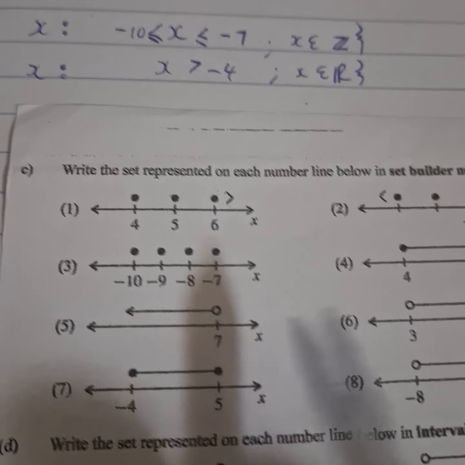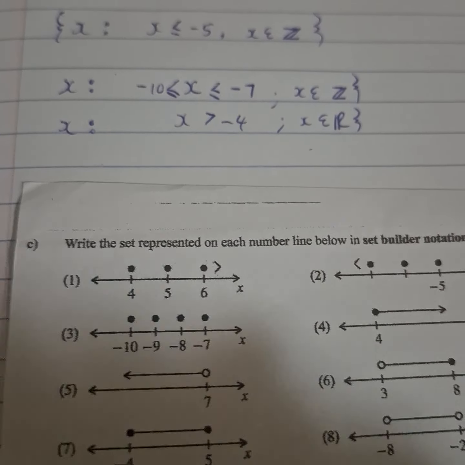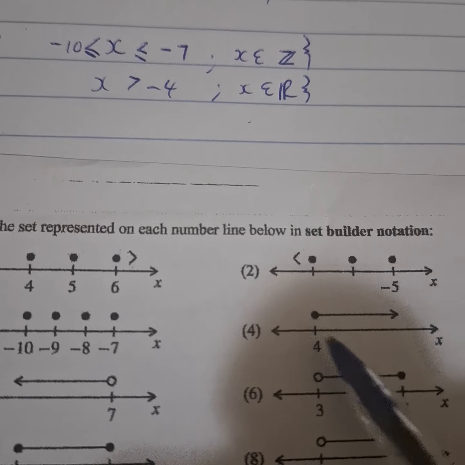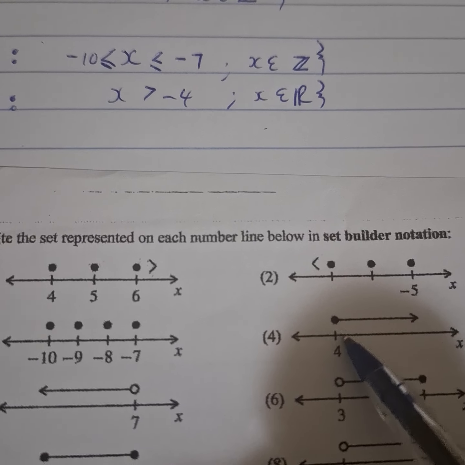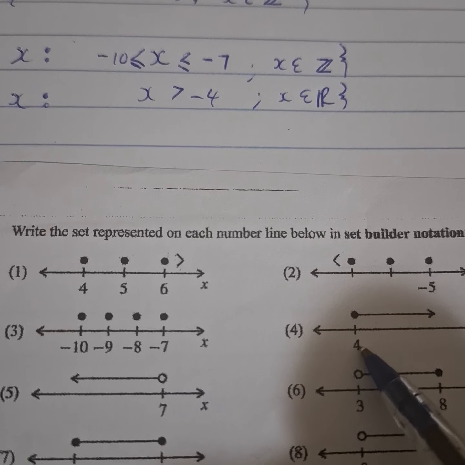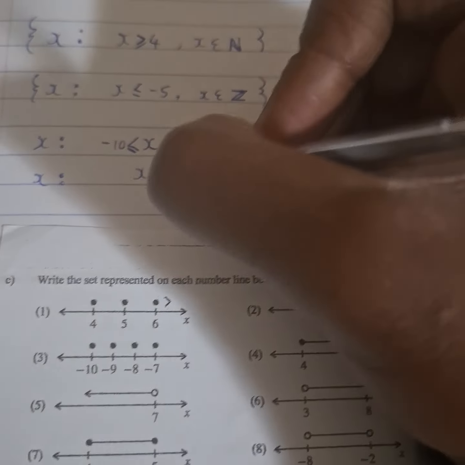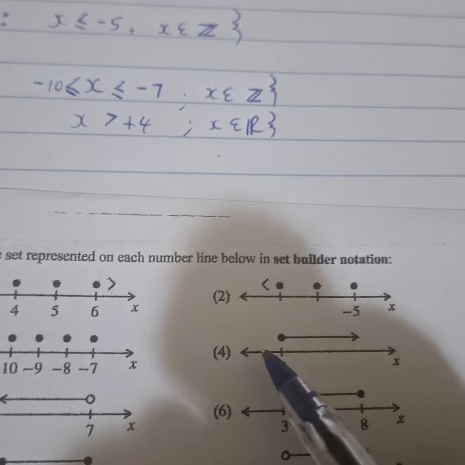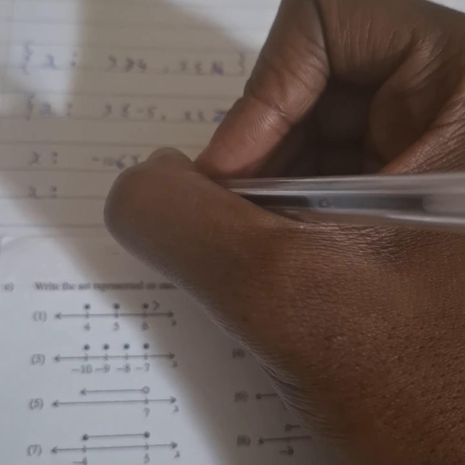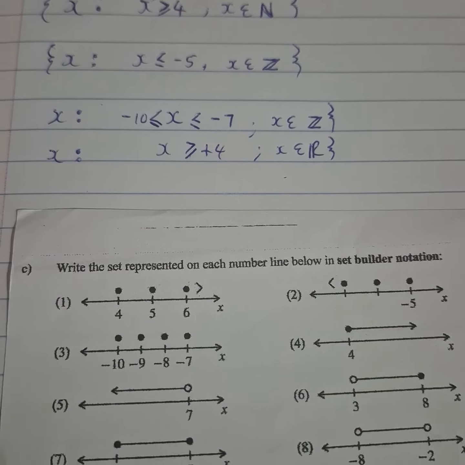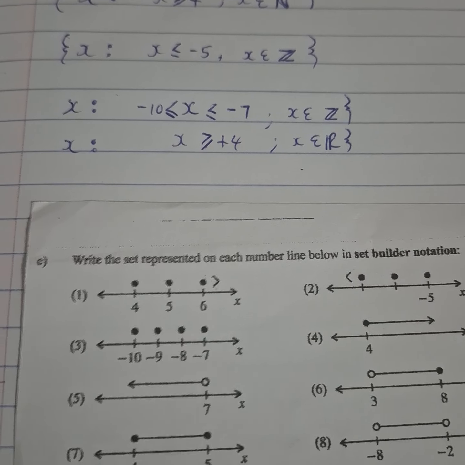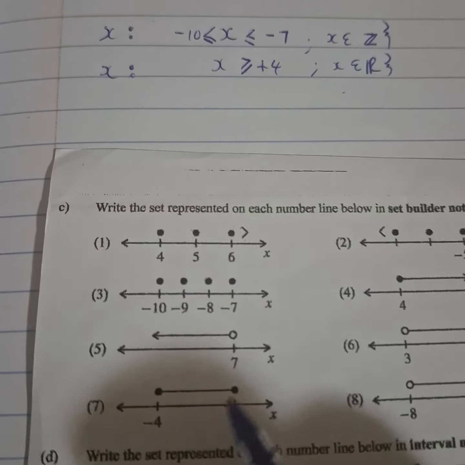Okay. Let's look at this one. Oh, and here's another thing that I omitted. Oh, look at this. There's a lot of things I actually did not take into consideration. This number, is it -4 or +4? It's actually +4. Is this number included? Yes, it is. So therefore we have to say x greater than or equal to +4. Sorry, I nearly made a mistake there with that problem. Let's look at this one.